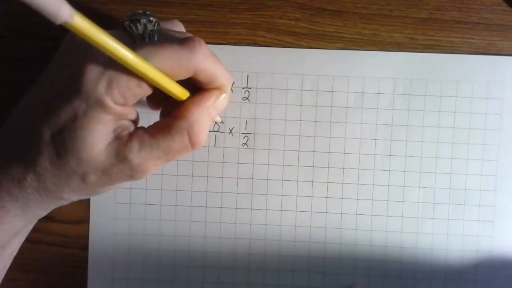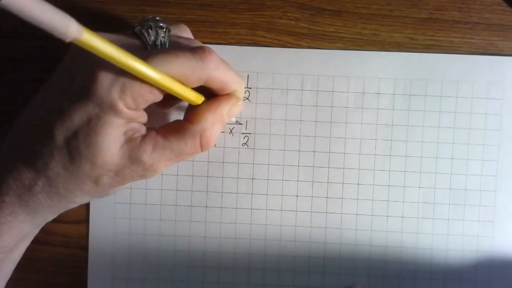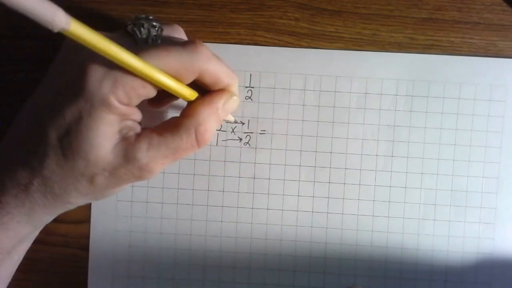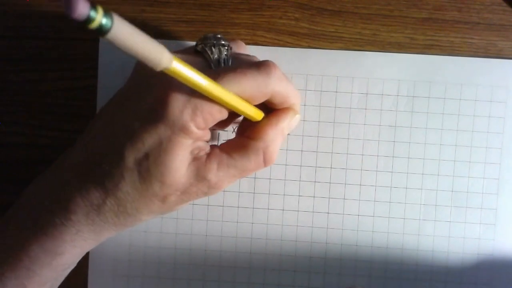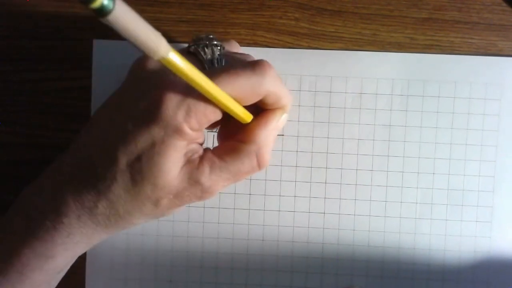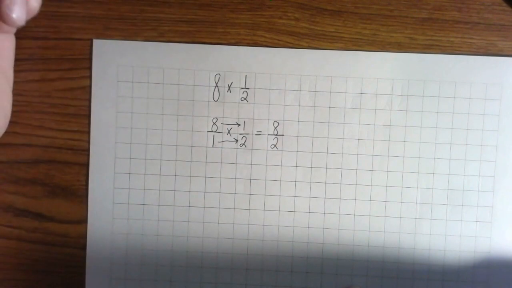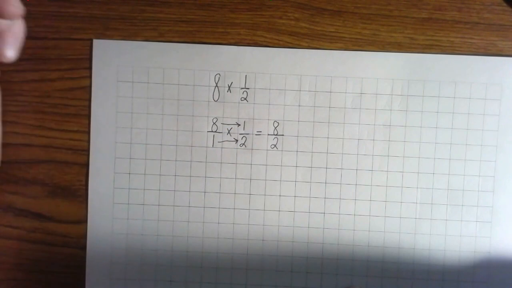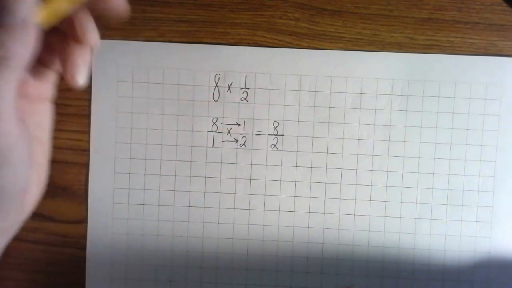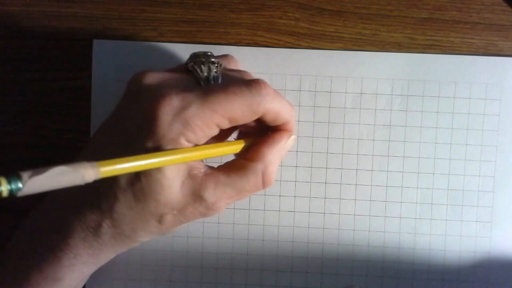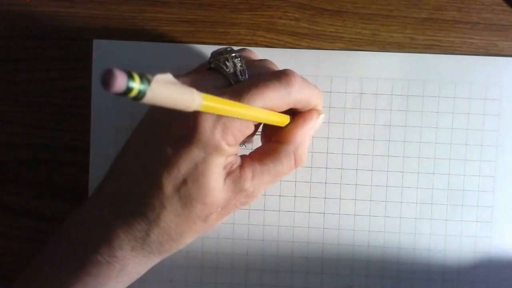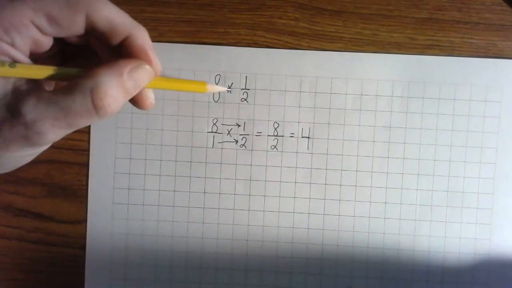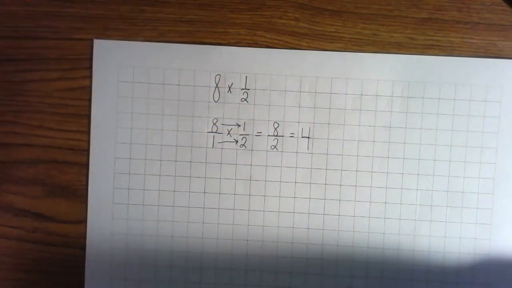When we multiply straight across, 8 times 1 is 8. 1 times 2 is 2. I can see that I have an improper fraction. The fraction bar means to divide. 8 divided by 2. Can 2 evenly divide into 8? Yes, it can. It can divide into 8 4 times. So 8 times 1/2 is 4.